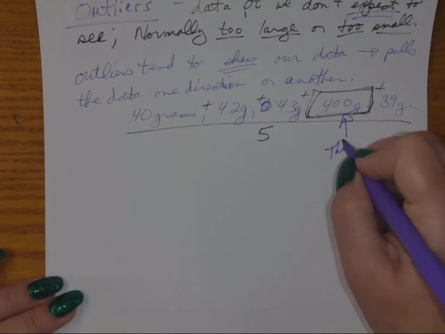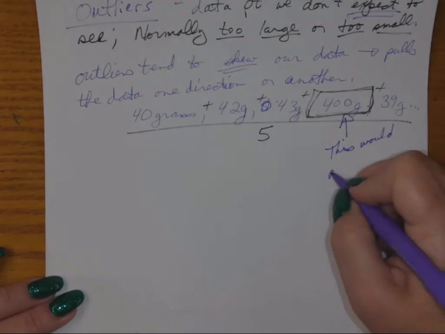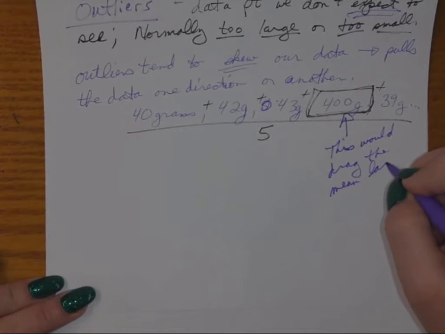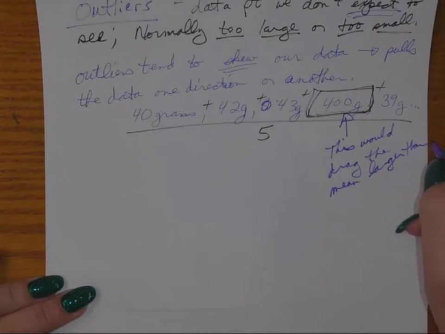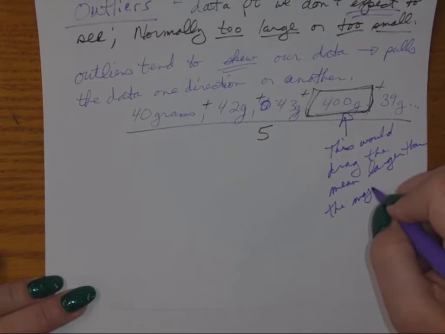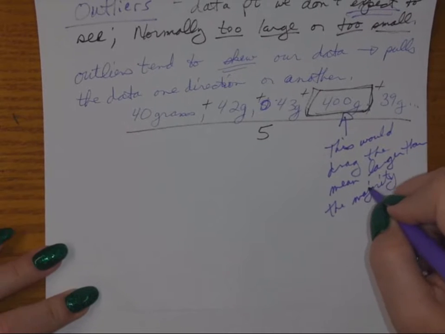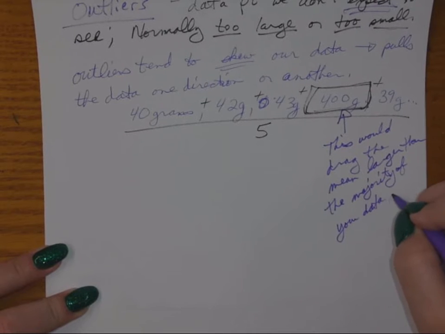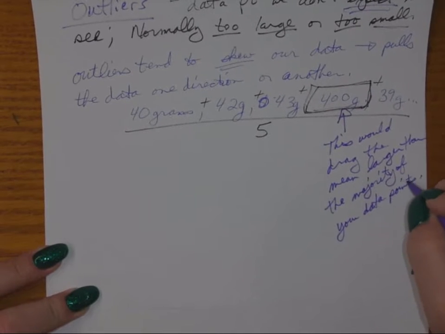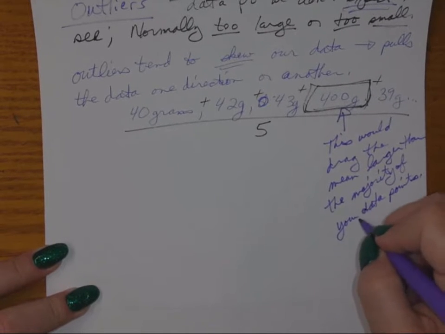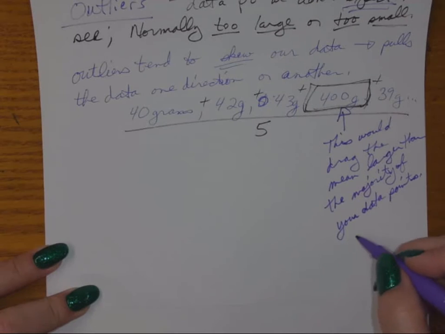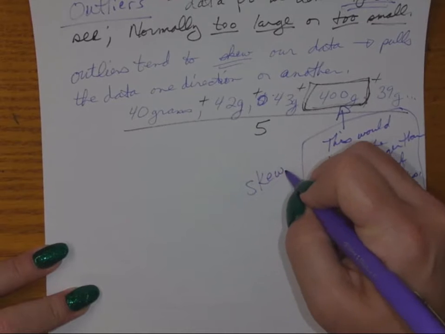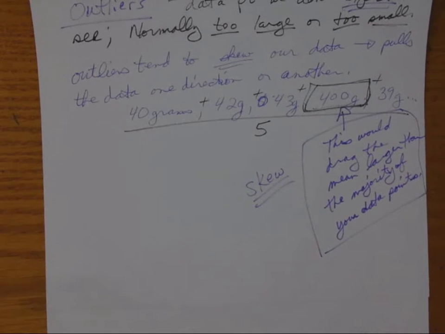This would drag the mean larger than the majority of your data points. Okay, that shouldn't happen. Normally average is what? In the middle of my data points, not larger than most of my data points. So that's called skewing my data. Okay, that's a problem. We don't want that to happen.